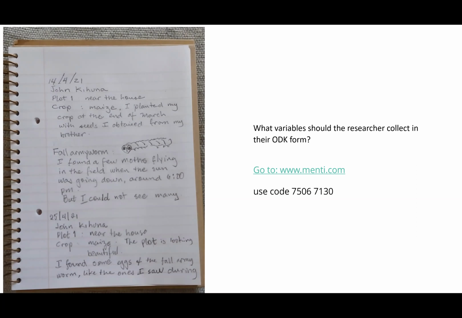And then there is another note on the 25th of March 2021 in the same plot with the same crop, with a comment that the plot is looking beautiful, and he found some eggs of the fall armyworm, like the ones I saw before. And he did take the next photograph. Okay, so this is the type of data that the farmers are keeping.